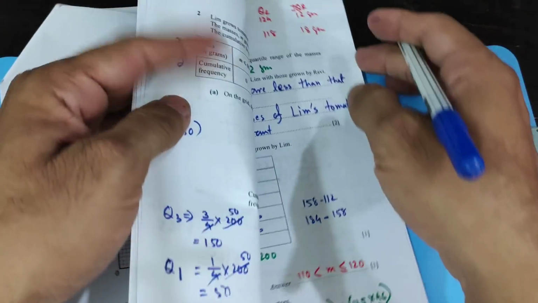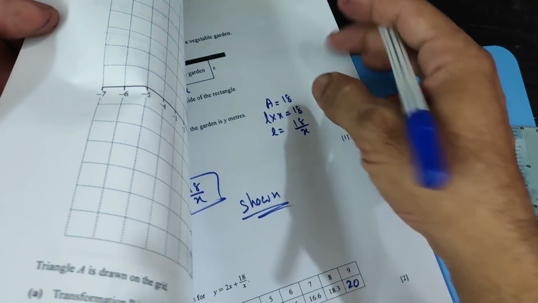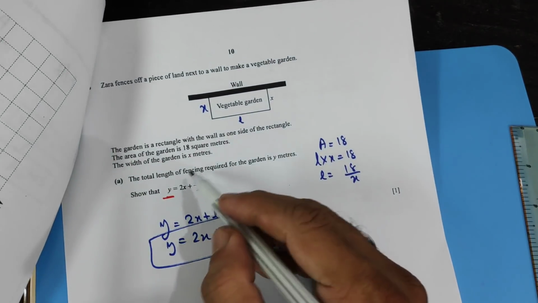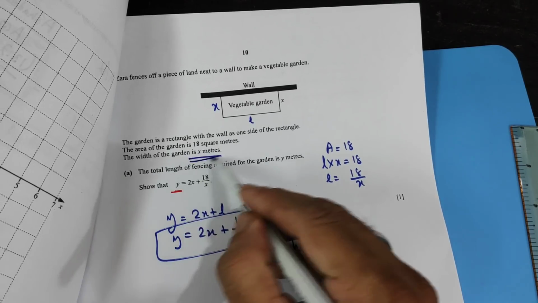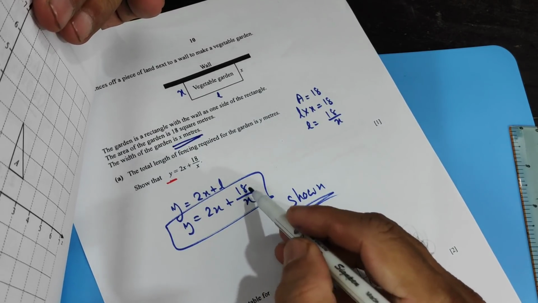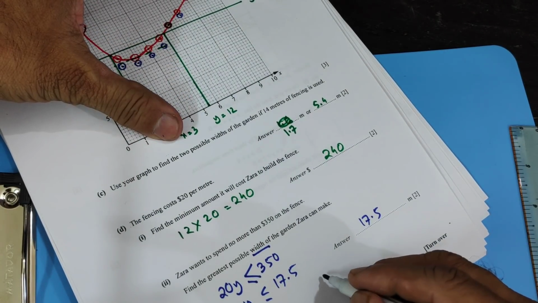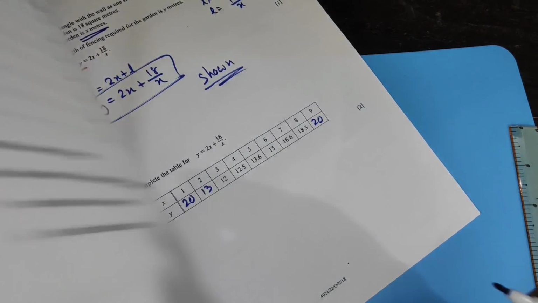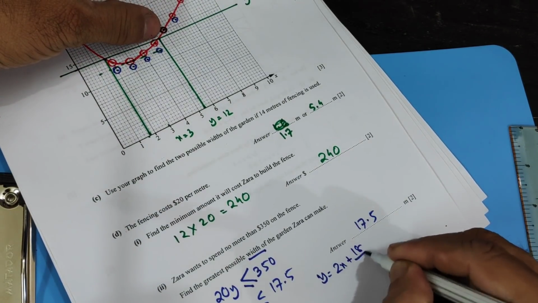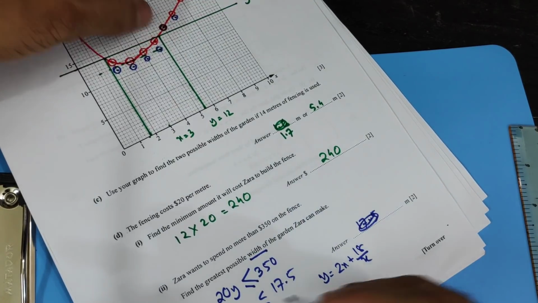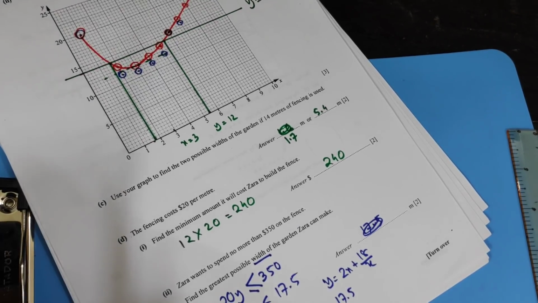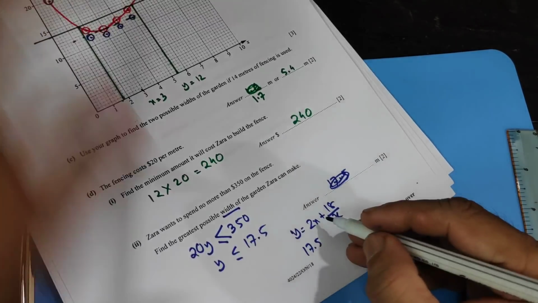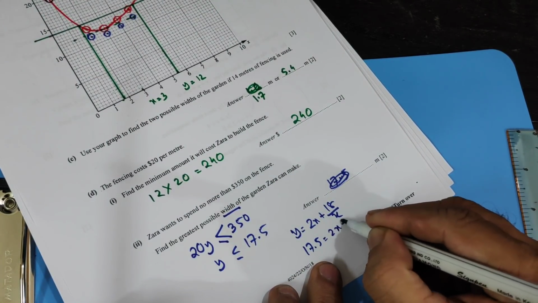Okay, so let's go back to that problem. The width was x, and y equals 2x plus 18 over x. Now y is 17.5, so 17.5 equals 2x plus 18 over x.